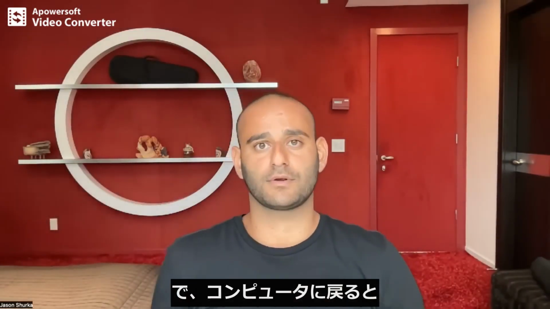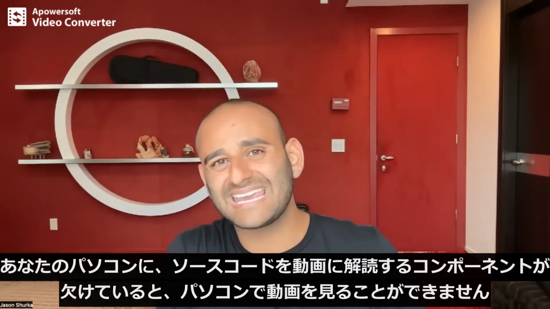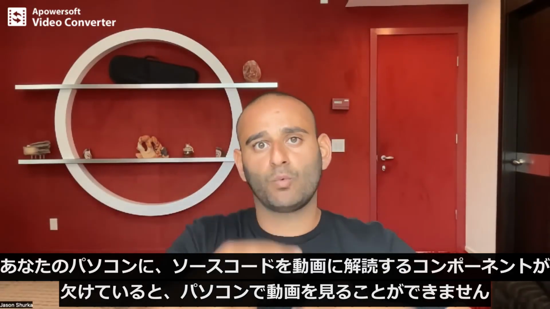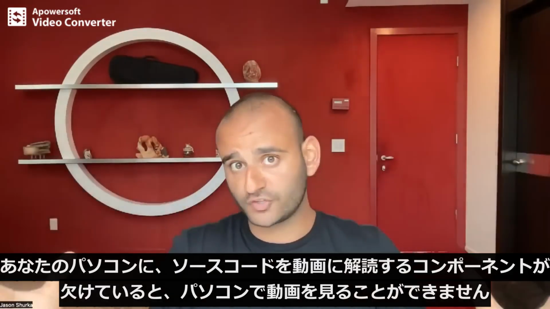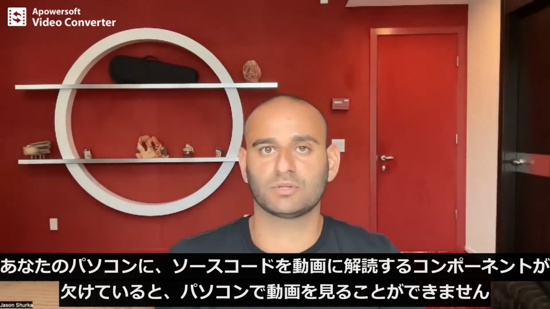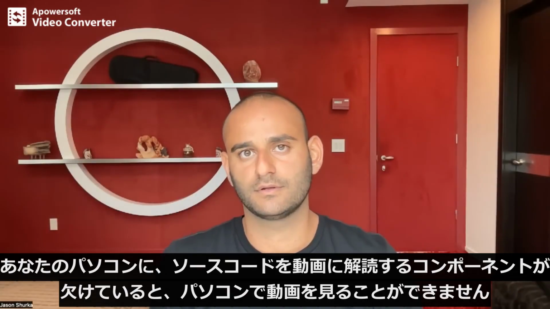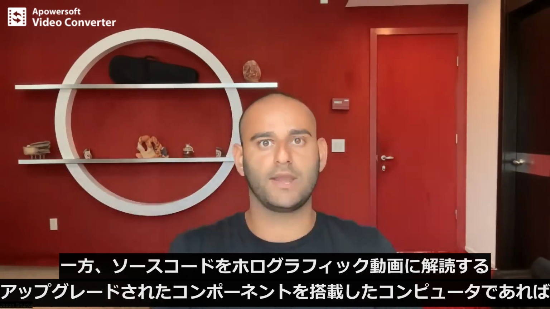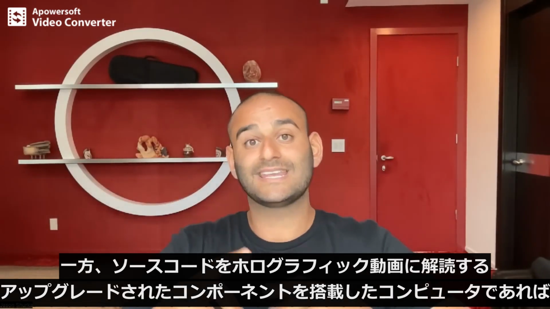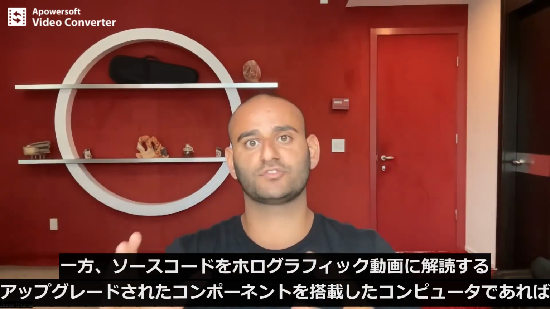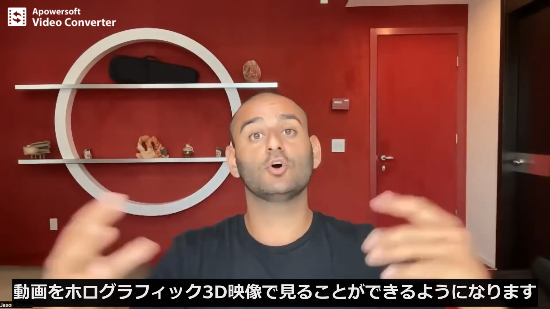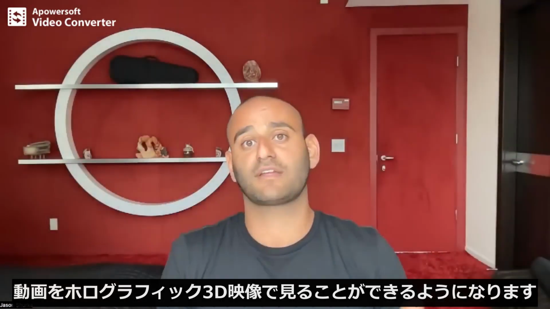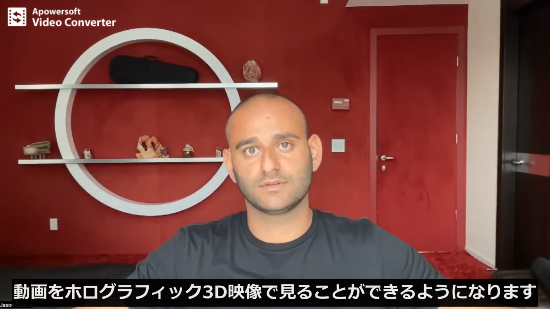So back to the computer. If your computer is lacking the component that will decode the source code into a video, you will not be able to watch videos on your computer. On the other side of the spectrum, if your computer has an upgraded component that gives it the ability to decode source code into holographic videos, you'll be able to watch videos in a holographic 3D visual.